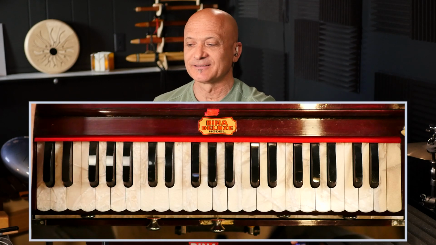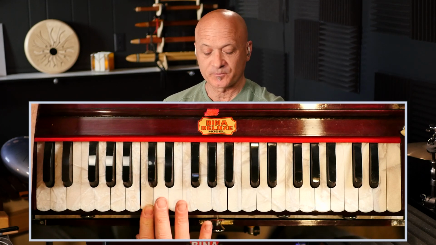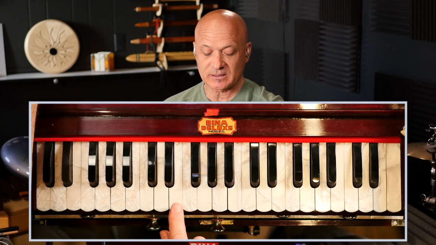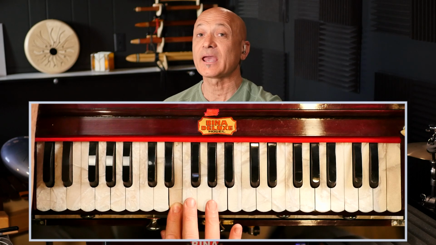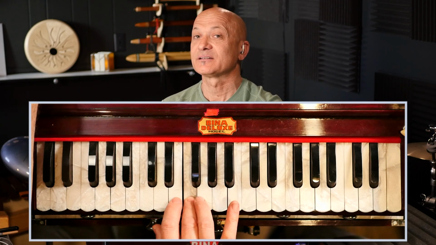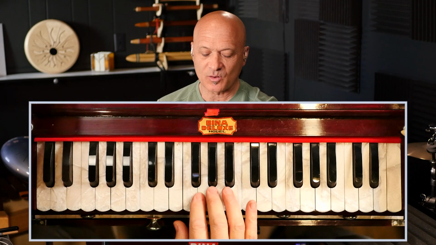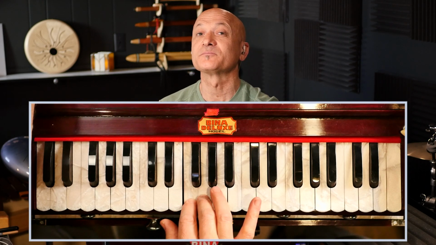Look down here again. The distance between C and D is what we call a whole step. The distance between E and F is what we call a half step. A half step sounds like this. It's very close together, there's a lot of tension. And a whole step sounds like this. It's still pretty close, but not as close.